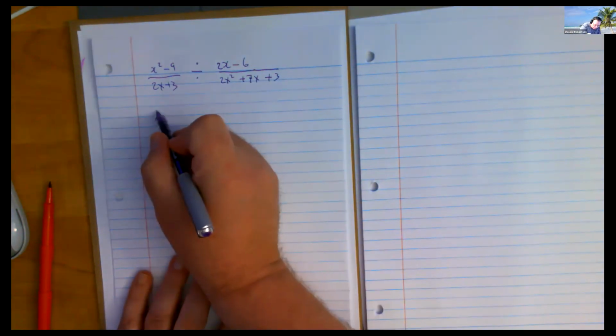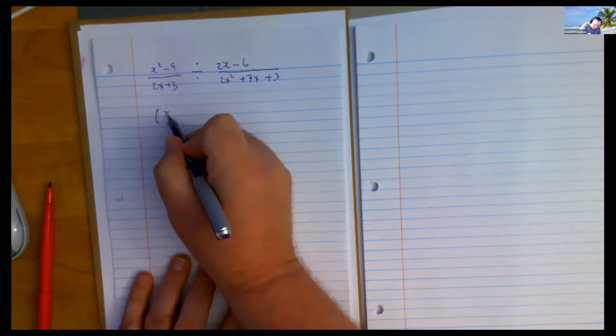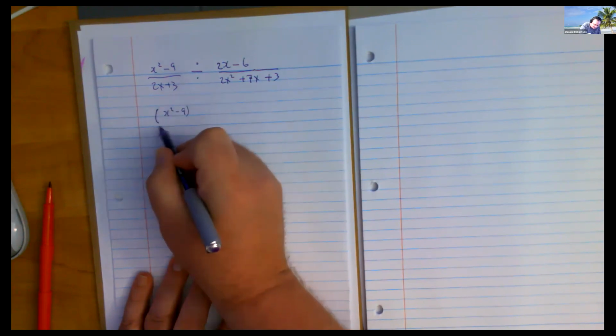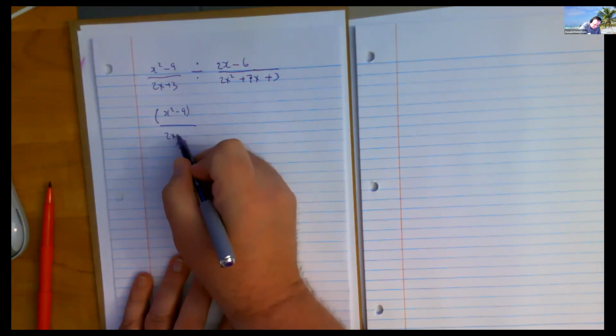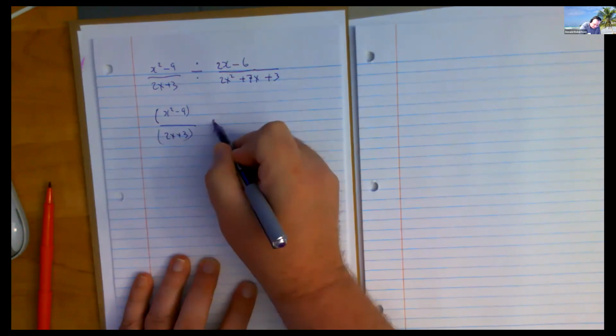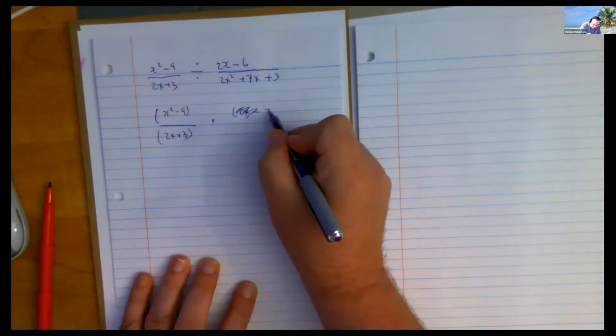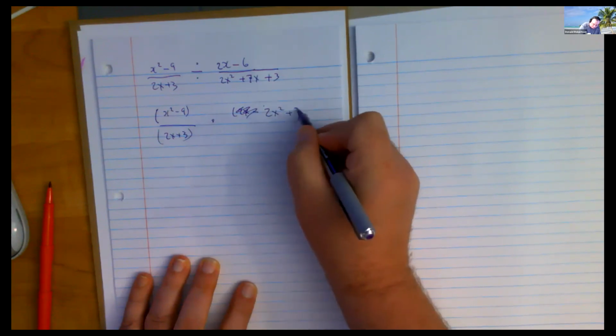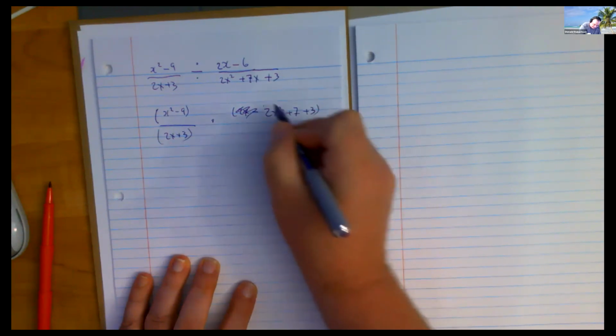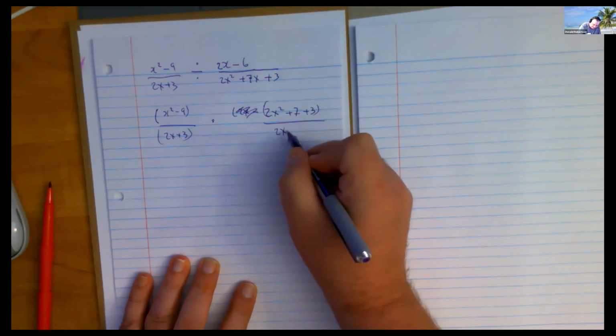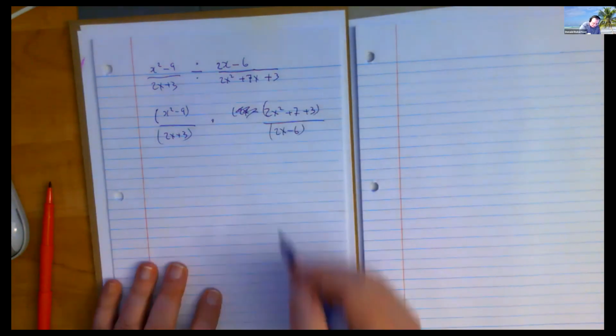Now, you probably will not use anywhere near as many lines as I'm going to use. But I'm putting this down as a kind of putting in every step I can think of. So turn it upside down.